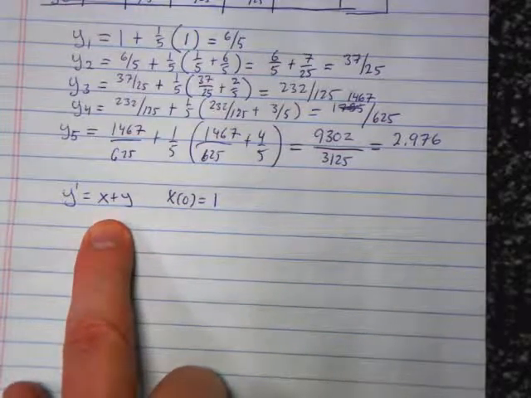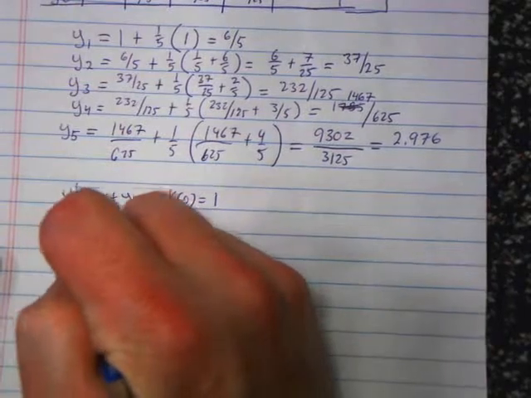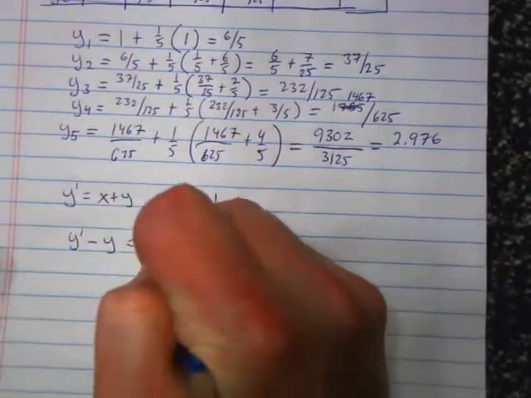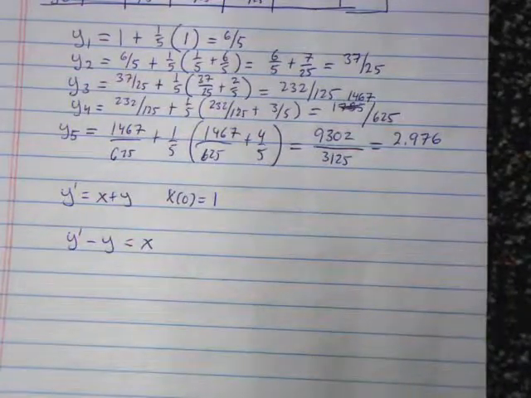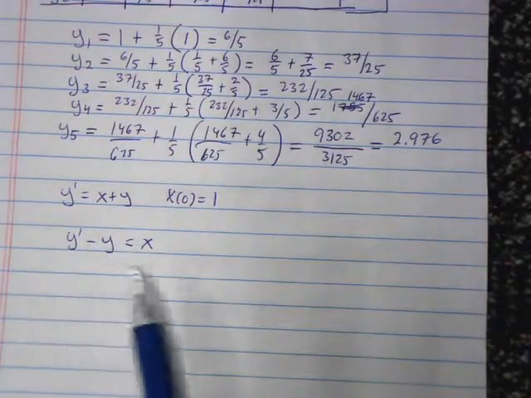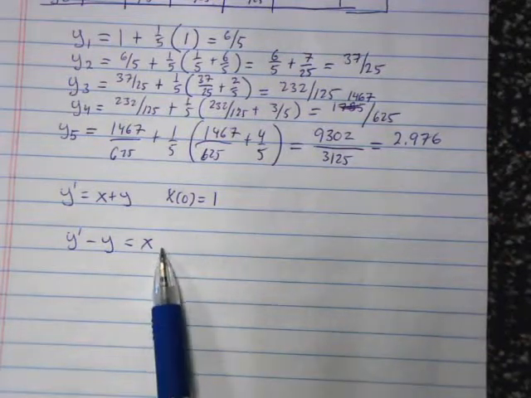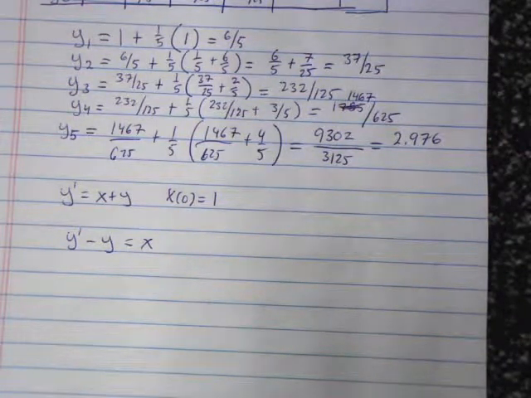We decided this was a linear equation. So linear, we would usually write it as y prime minus y equals x. We noticed it was linear because it had a y prime and a y to the 1, and it did not have a y to another power. If it had a y to another power, it would have been a Bernoulli equation. Very good. What was our technique for solving linear equations?